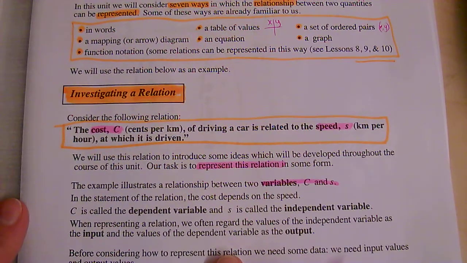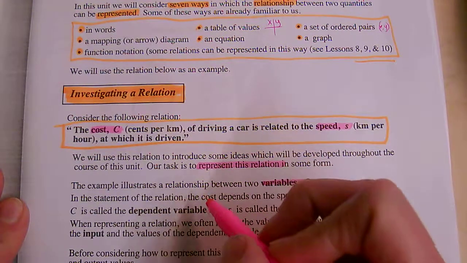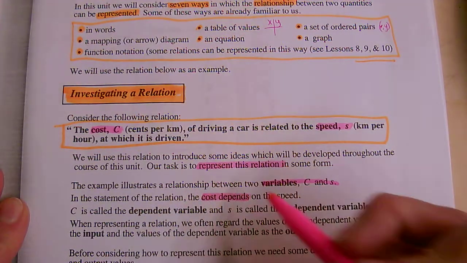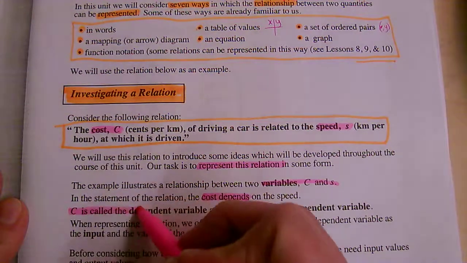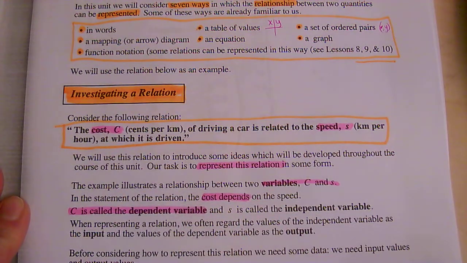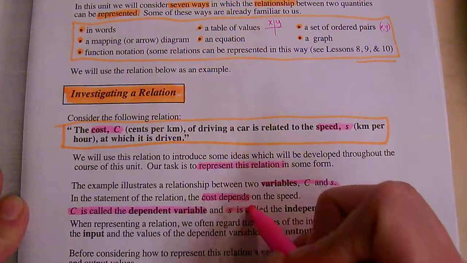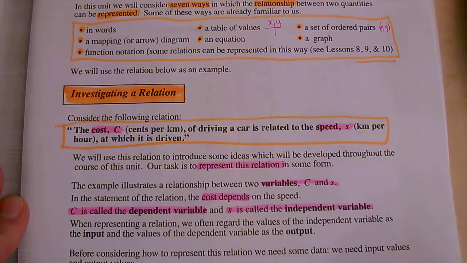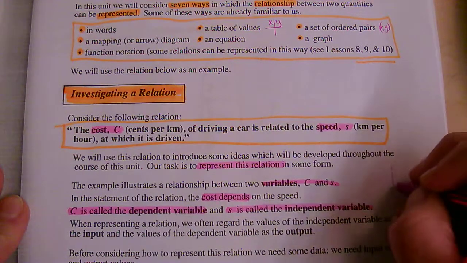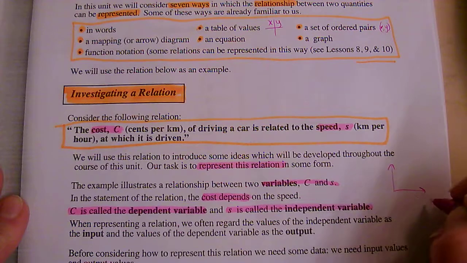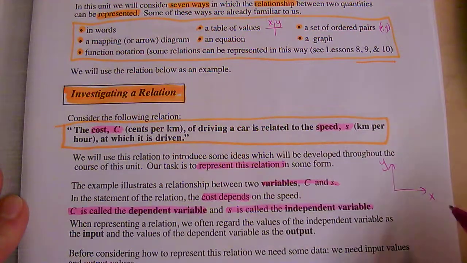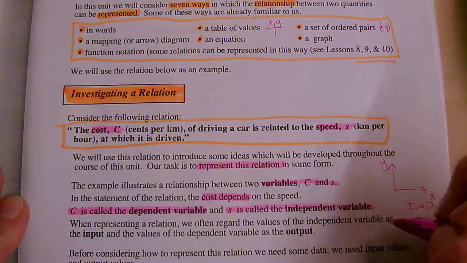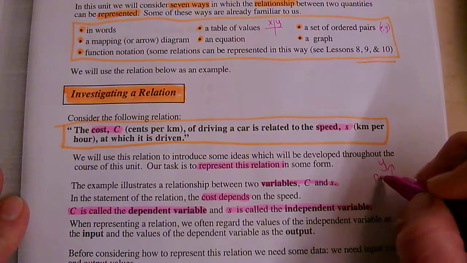So if the cost depends on the speed, we would call C the dependent variable, which would make S the independent variable. If we're talking about graphing this, independent is always on your horizontal, dependent is on your vertical.